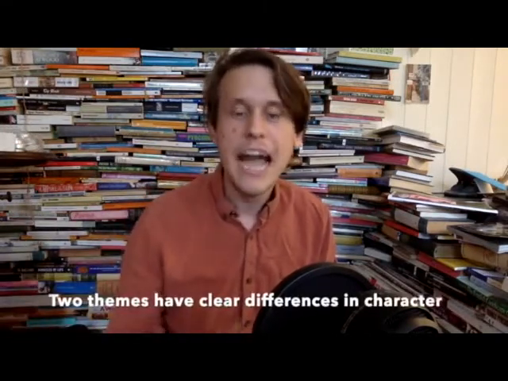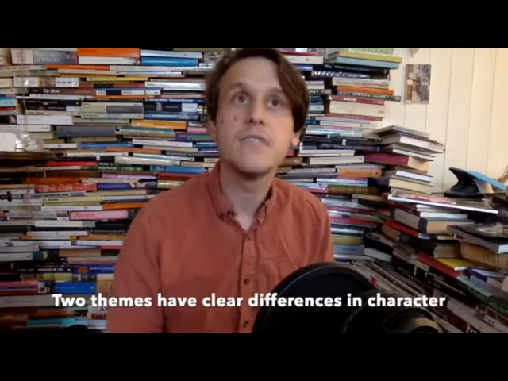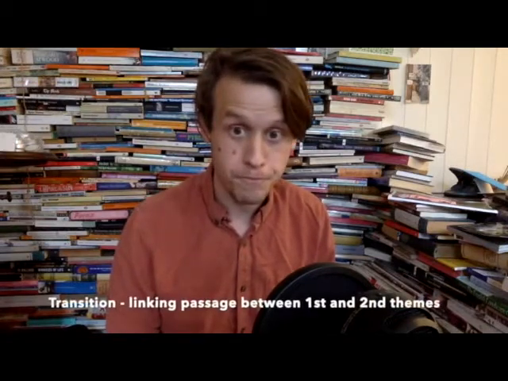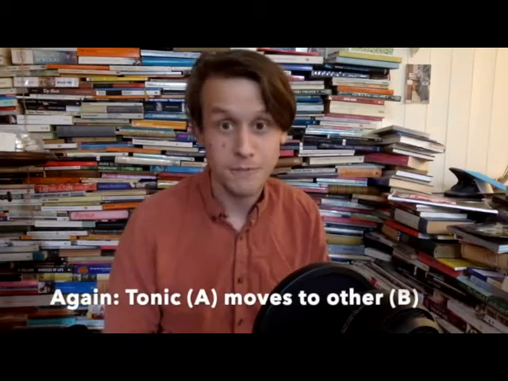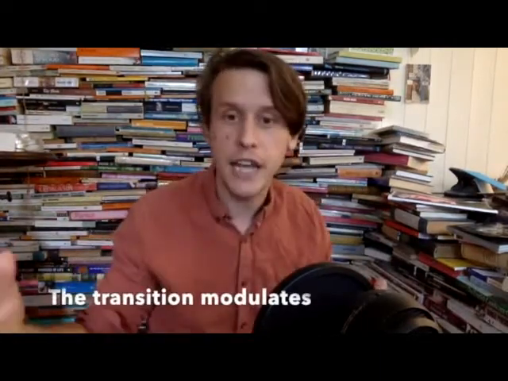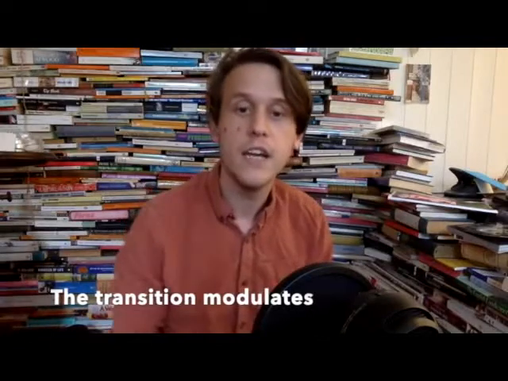Crucially, the 2 themes vary in character and mood. They're recognizable as separate things, they're not related. They're usually linked by a transition. A really important thing is that the first theme is in the tonic, and the second theme is not. Usually it's the dominant or the relative major, depending upon major or minor keys. The transition between them is linking material, and it modulates. It changes us from one key to another.